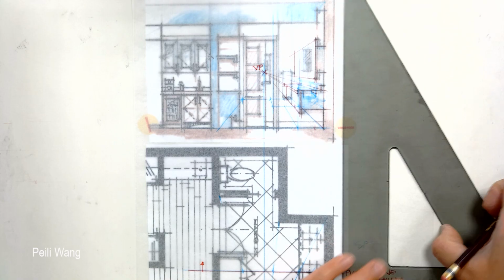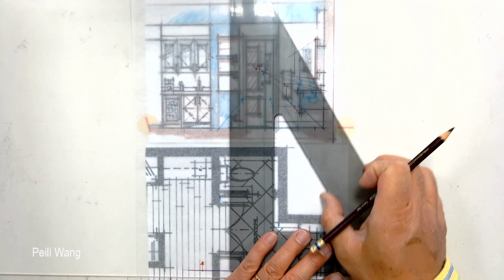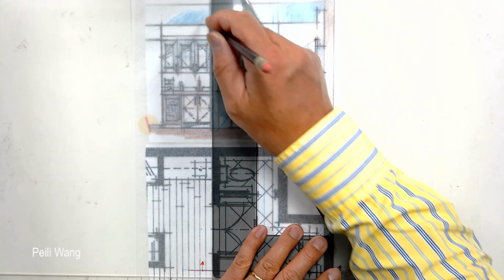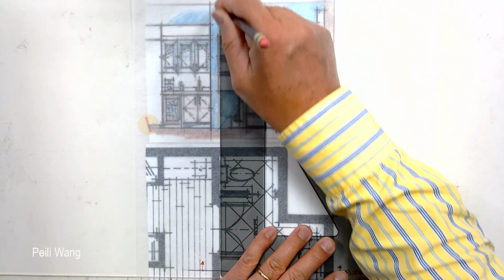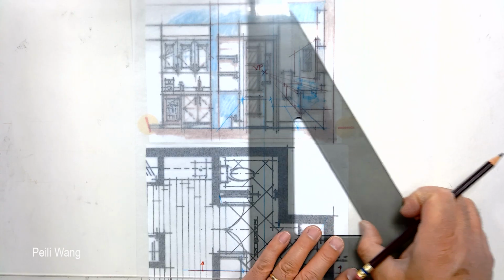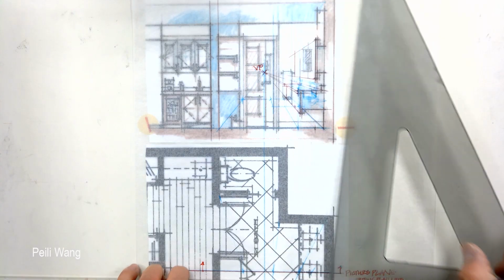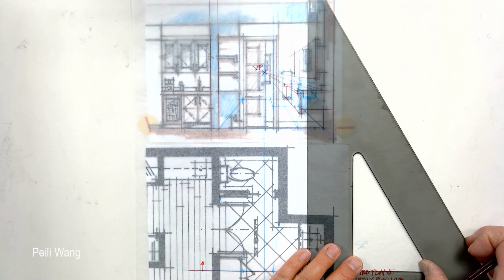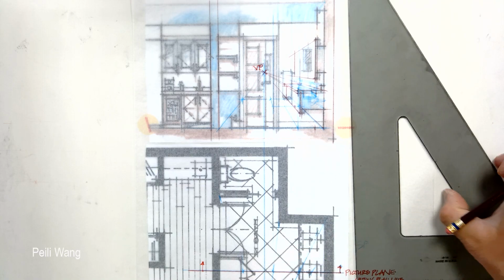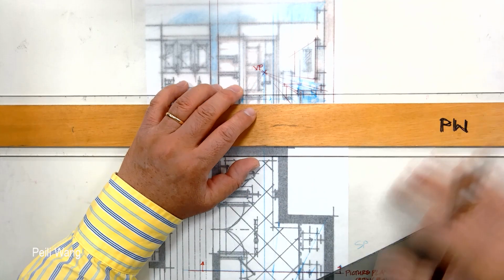So this is overall. And this part, which is the shelf, I'm going to add the details.